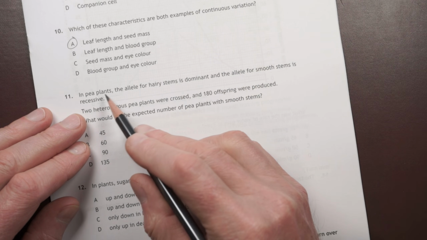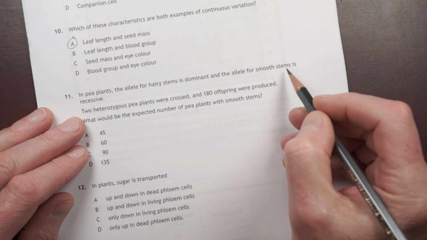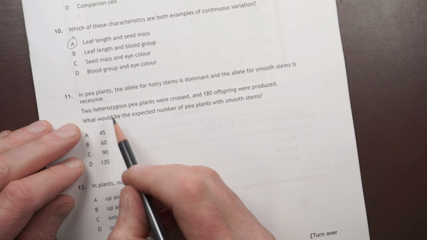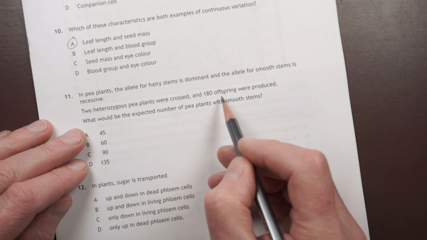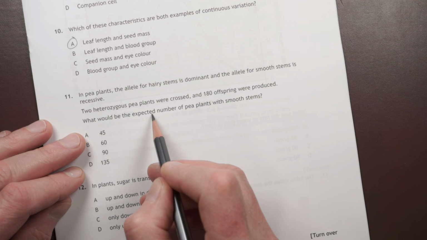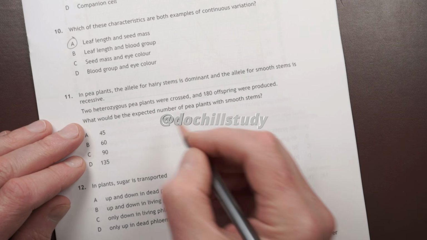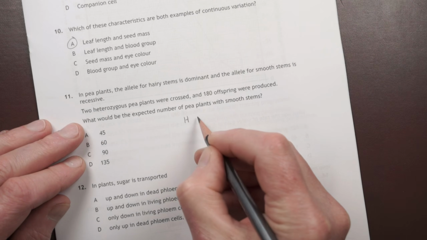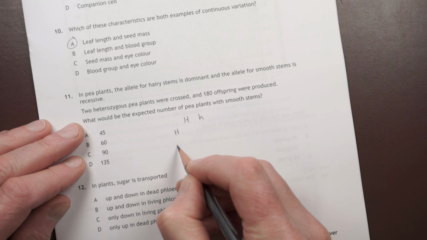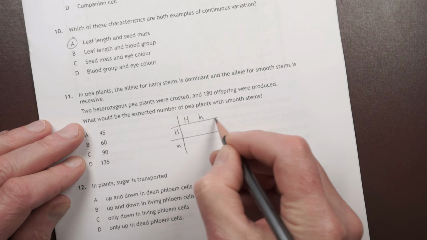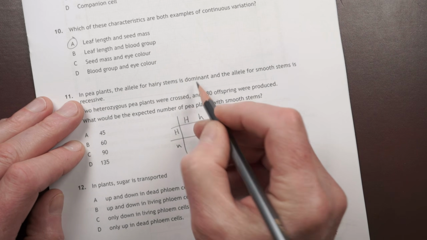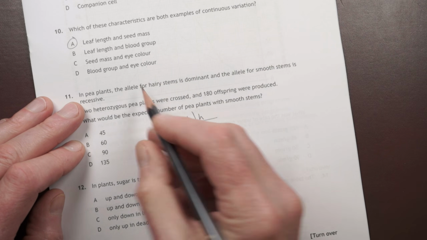Okay, so pea plants. In pea plants, the allele for hairy stems is dominant and the allele for smooth stems is recessive. Two heterozygous pea plants were crossed and 180 offspring were produced. What would be the expected number of pea plants with smooth stems? Okay, two heterozygous pea plants, so let's go big H, little h and big H, little h. Do that cross. The big H is dominant, so that's going to be hairy, isn't it?